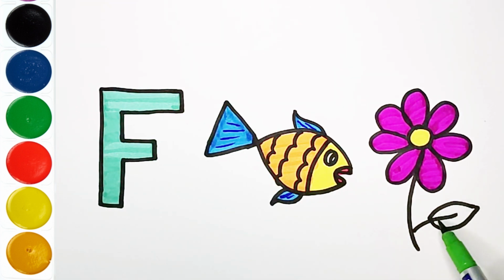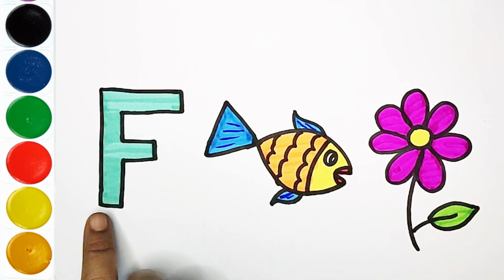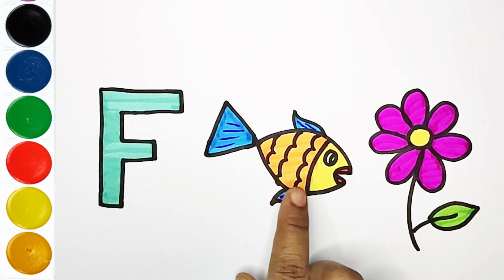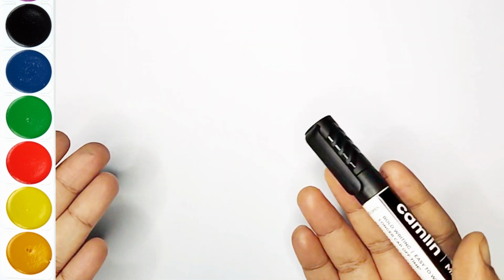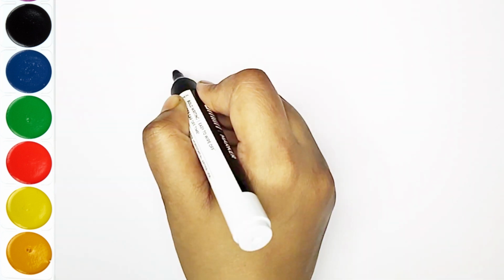Now repeat with me. F. F is for fish. F is for flower. Now we learn to draw alphabet G.